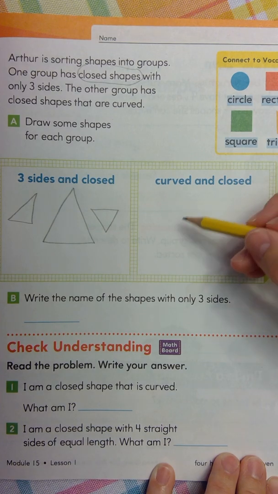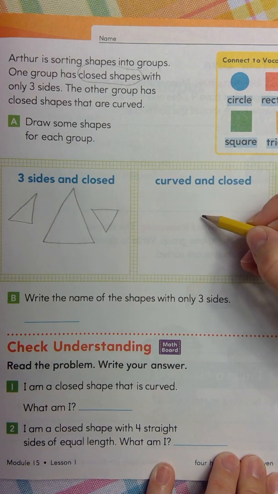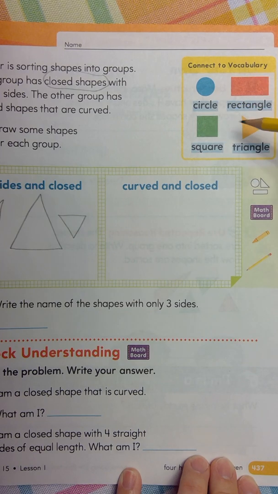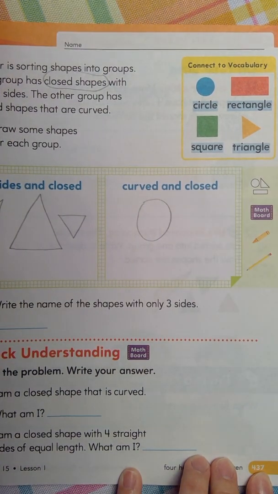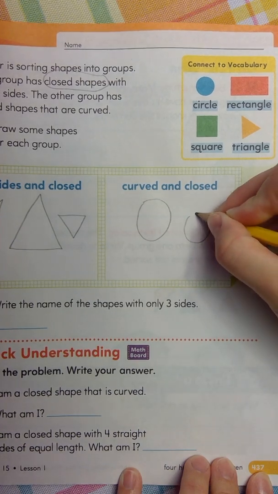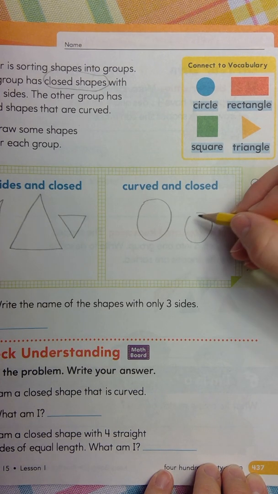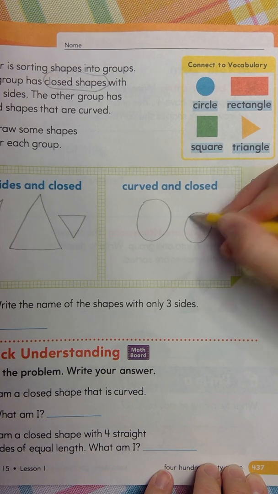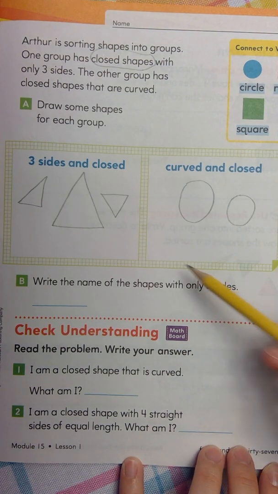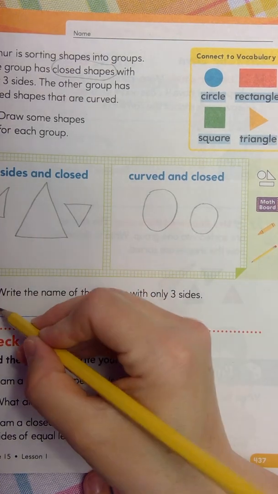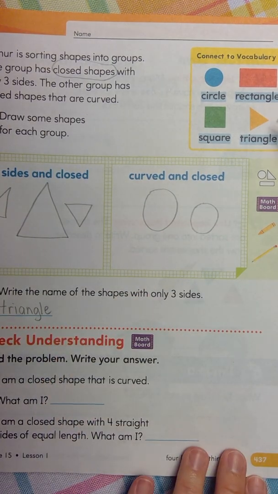Now over here I need one that's curved and closed. Curved is another word for bent. Okay, so a shape that's curved and closed. If I look up here, which one of these shapes is curved? It's going to be my circle. So curved and closed. If I left my shape like this, would it be closed? No, it's open right here. So I need to make sure that my shape is curved and closed. Make sure it's closed. Write the name of the shapes with only 3 sides. We already decided earlier that a shape with 3 sides is a triangle. If you need help spelling the word, it's right up here in the vocabulary box.